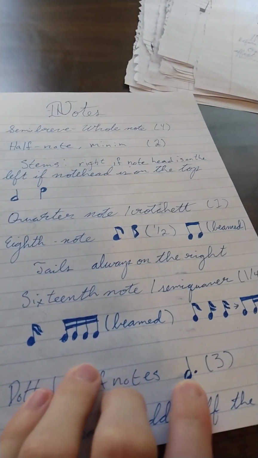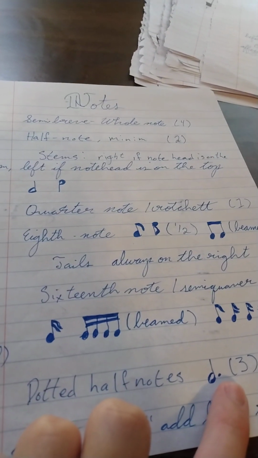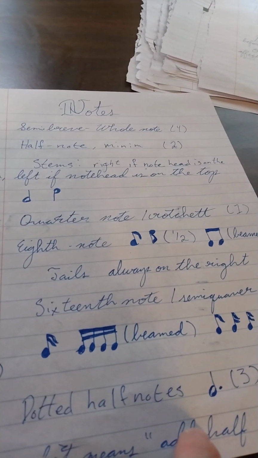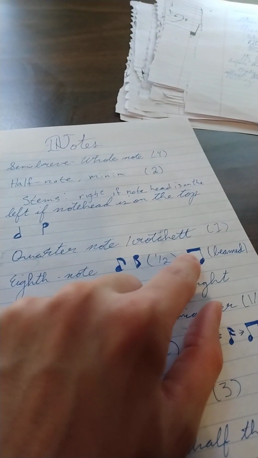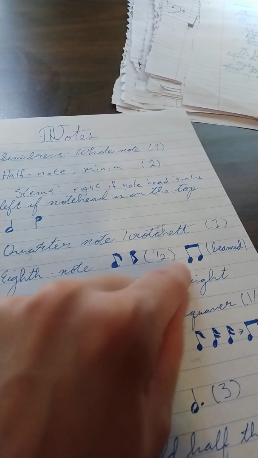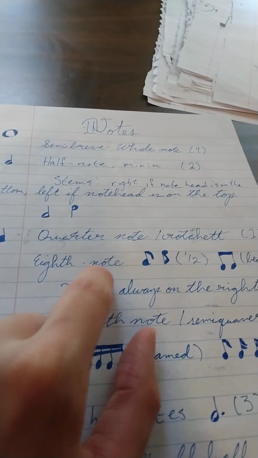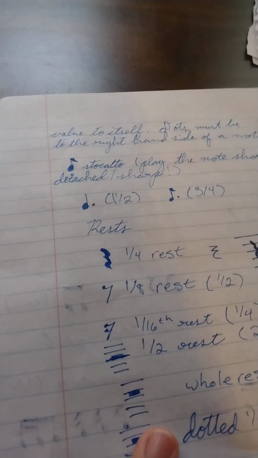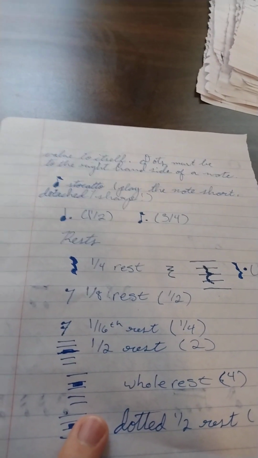So let's look. We talked about the dot. This is a dotted half note. It gets 3 beats. 3 beats in a 4-beat bar. Okay. We talked about beaming. Any note with a higher value than an eighth note cannot be beamed. So whole notes cannot be beamed. Half notes and whole notes and quarter notes cannot be beamed. We talked about rests.